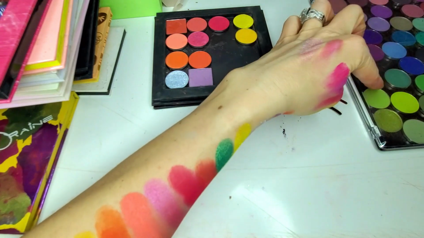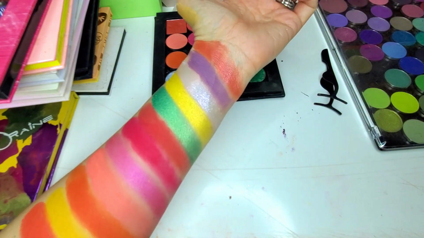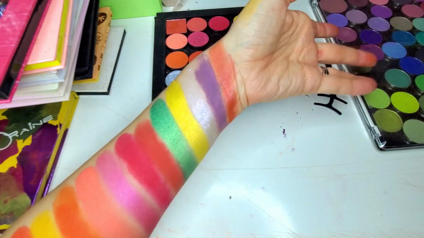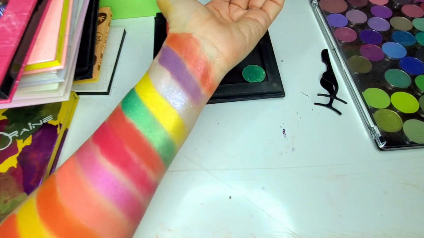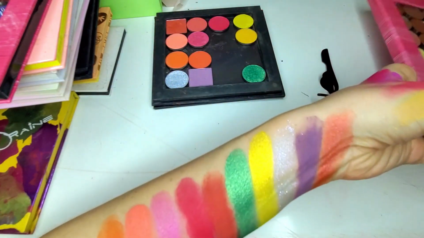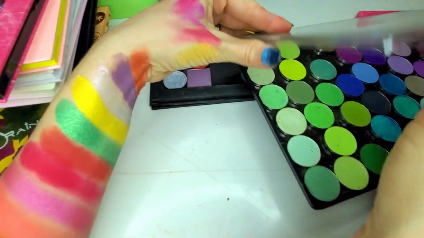I know I want to pull out a green from my other Coastal Scents. Gosh, I don't have that periwinkle shade I was looking for. So I might just pull out another blue from somewhere. I don't think I'm going to get any more from this Coastal Scents palette. So let's go ahead and look in here.